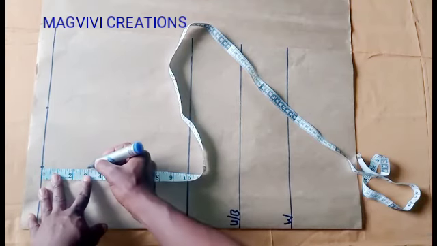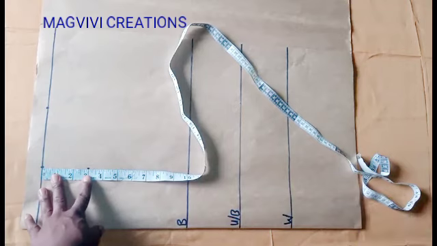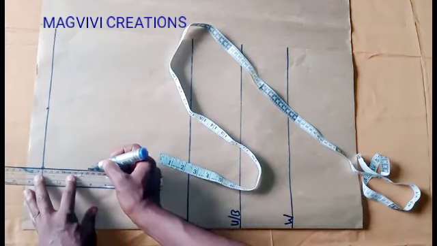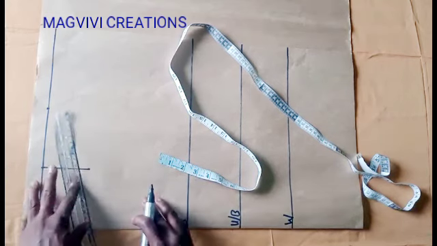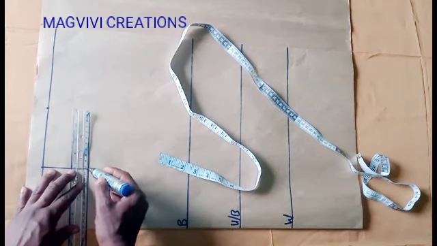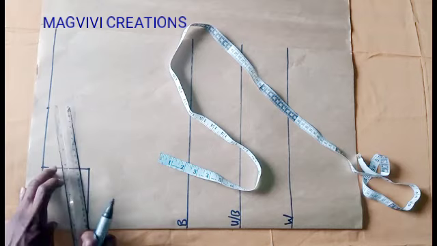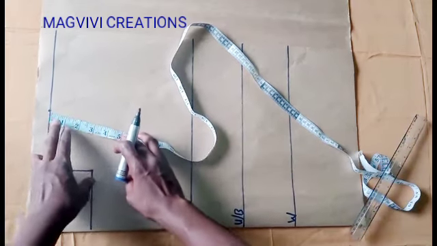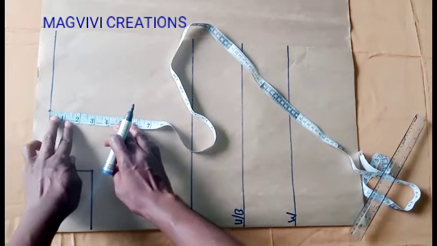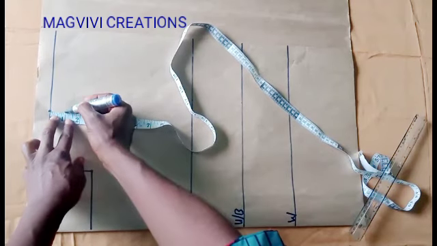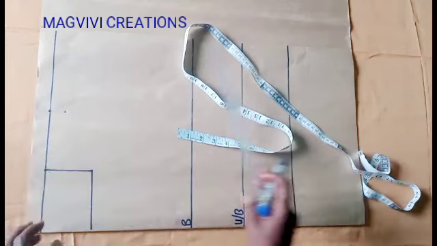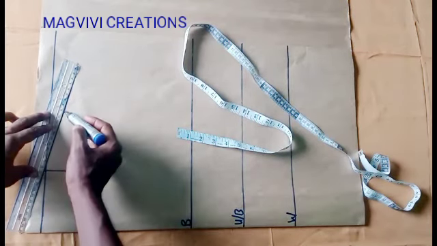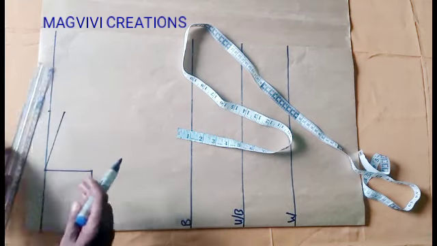Okay, so let's take 3 inches for the depth of the neckline and connect like so. So this is the neckline for the yoke. Okay, then at your shoulder, that is the shoulder mark, you step down by 1 inch. This is for the shoulder slope. So for those that already know how to draft a basic bodice pattern, you'll be familiar with this.